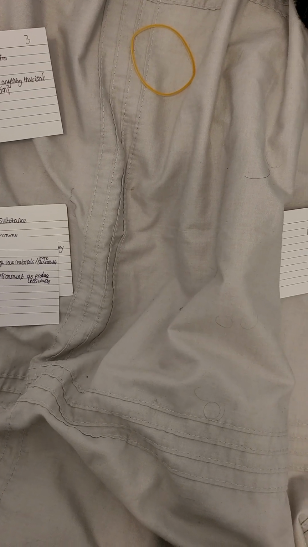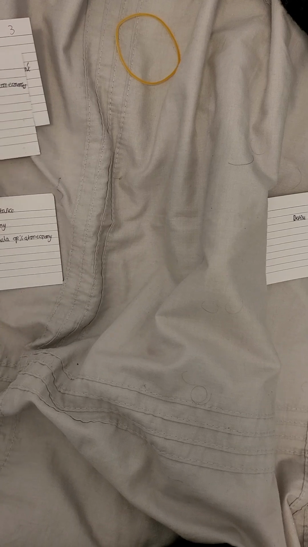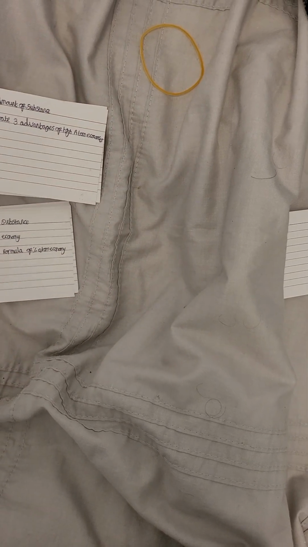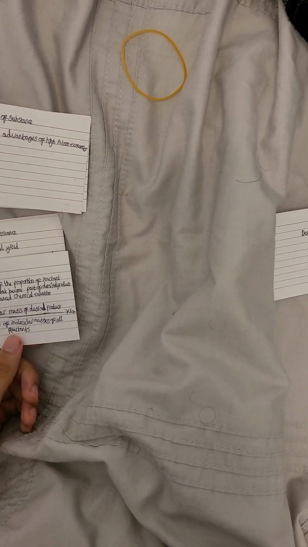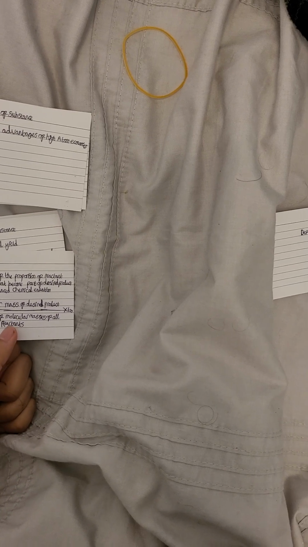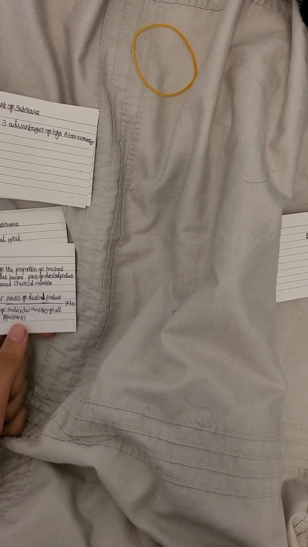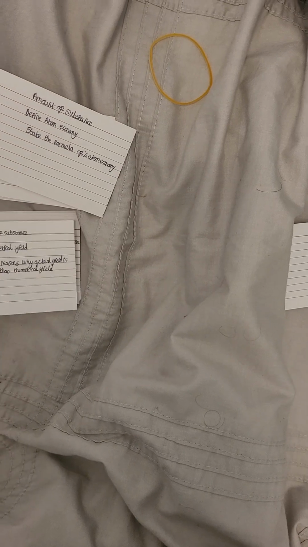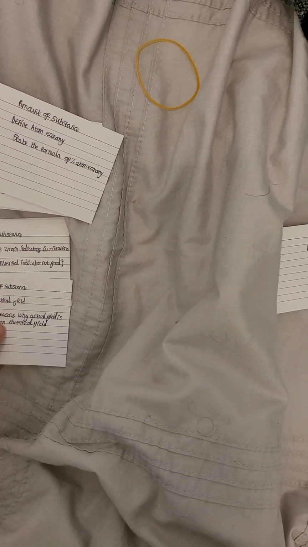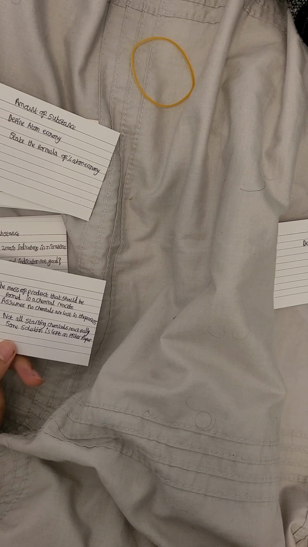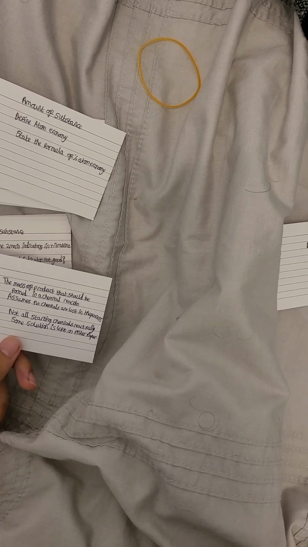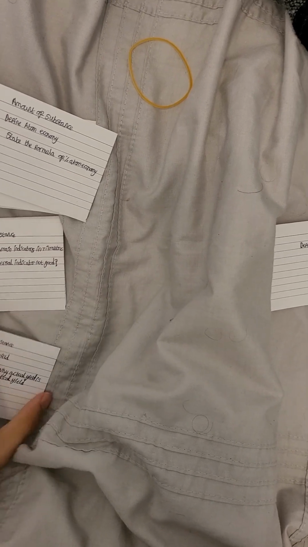Three advantages of high atom economy: more efficient use of raw materials, more sustainable, less expensive, better for the environment, we produce less waste. Atom economy: a measure of the proportion of reactant atoms that become part of the desired product in a balanced chemical equation. And there we go. Theoretical yield, again, this is not something you need to know.